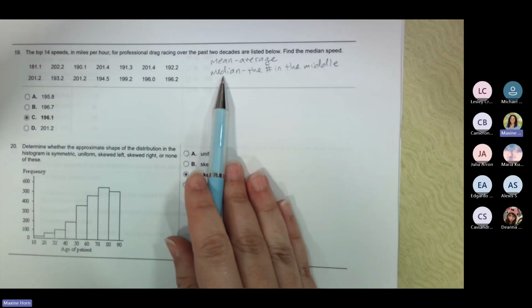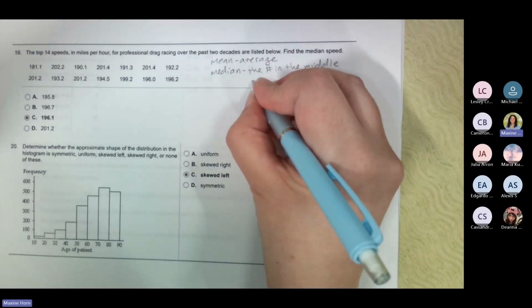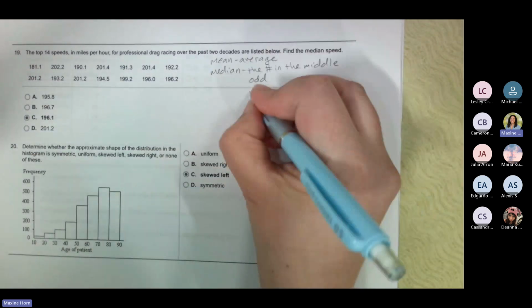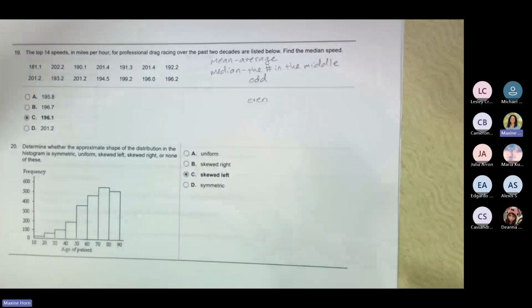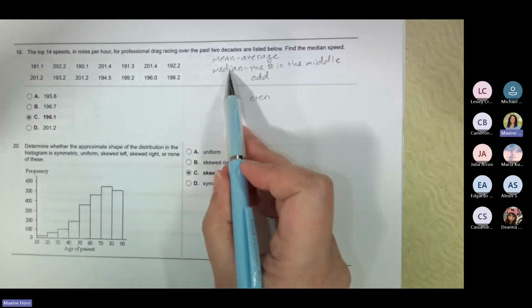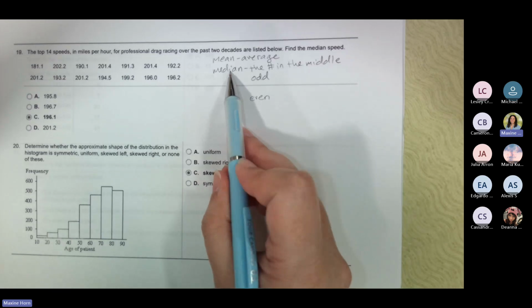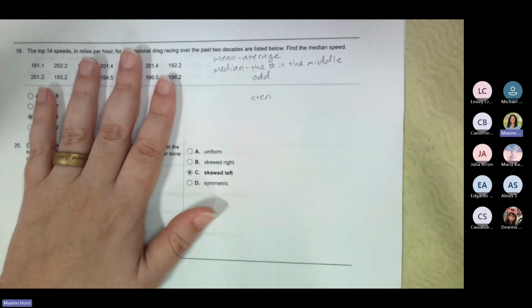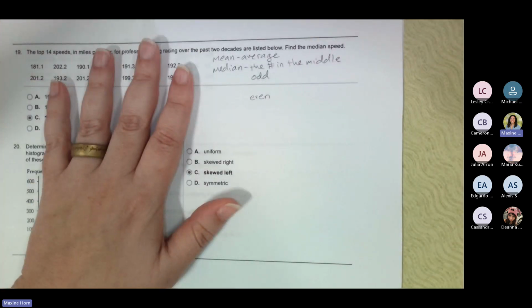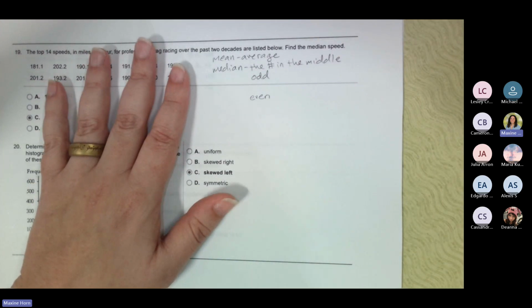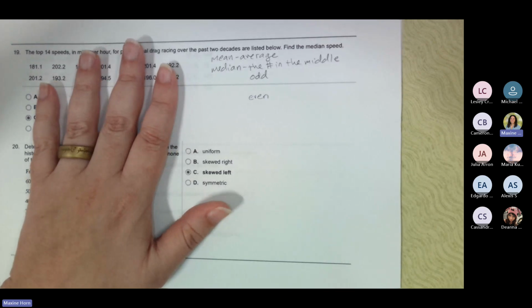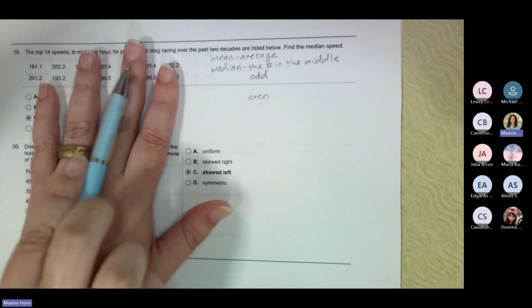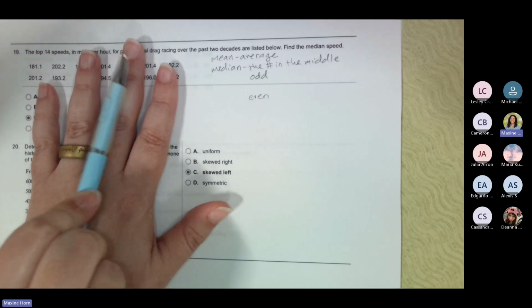Okay. So when you have numbers, you're either going to have an odd number of numbers or an even number. The way that you find the median, if you have an odd number, and I'm going to use my hand as an example. If I have 5 fingers and I want to know the median, what's the one in the middle, that's going to be this one right here, right? My middle finger, literally middle finger.